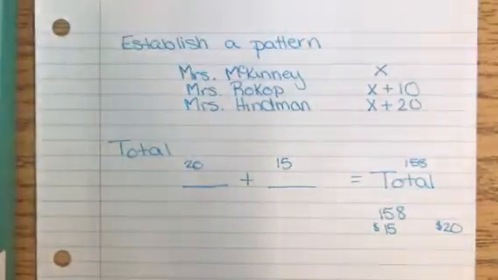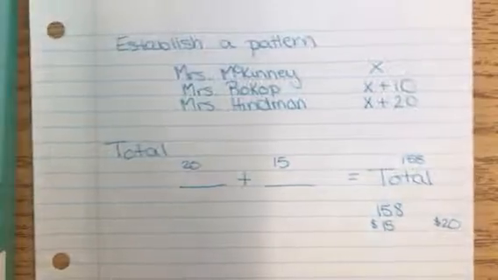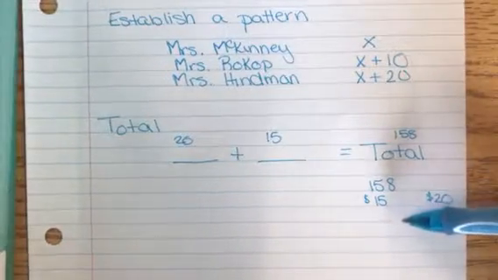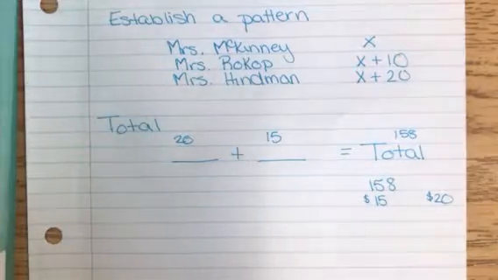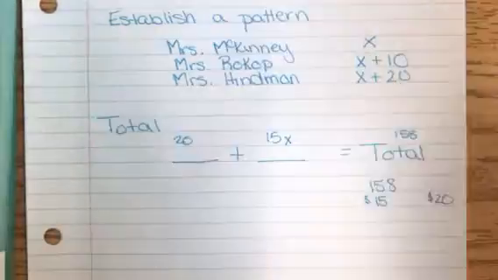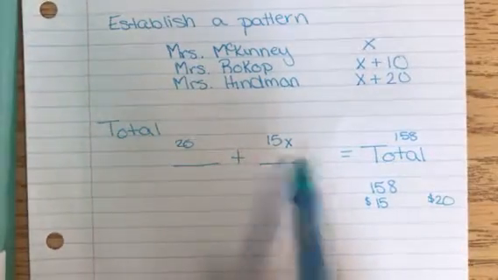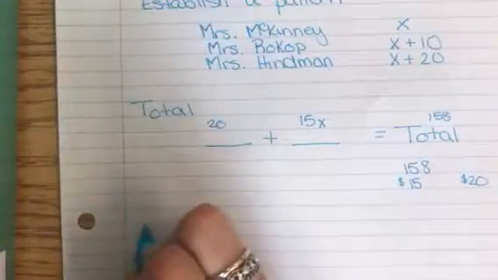Then our next rule with story problems is that anything that's happening per an item would get a variable. Because $15 is happening once per shirt I'm buying, I would give that a variable. So a total story problem, you're always adding stuff up and setting it equal to a total.